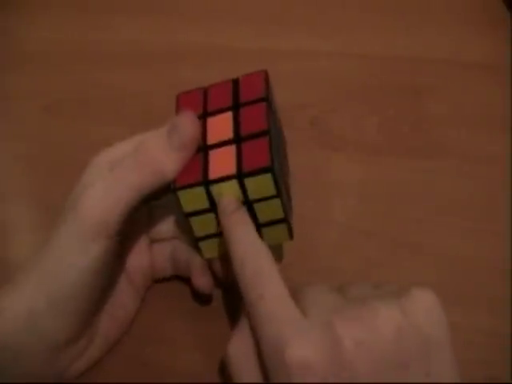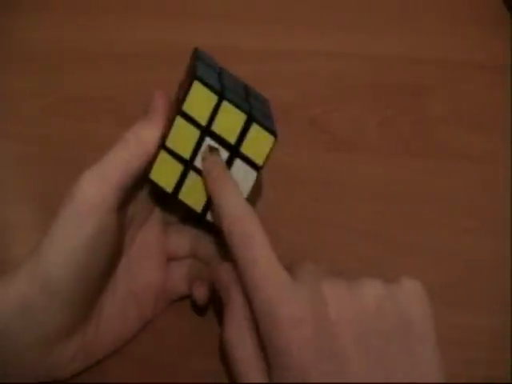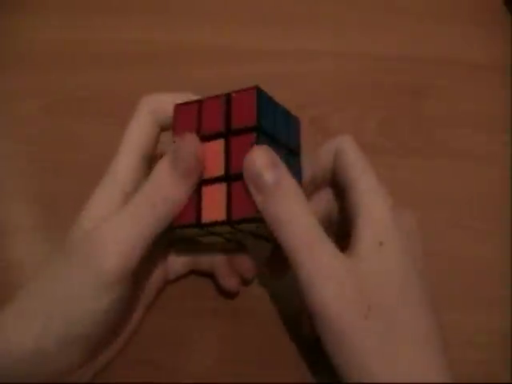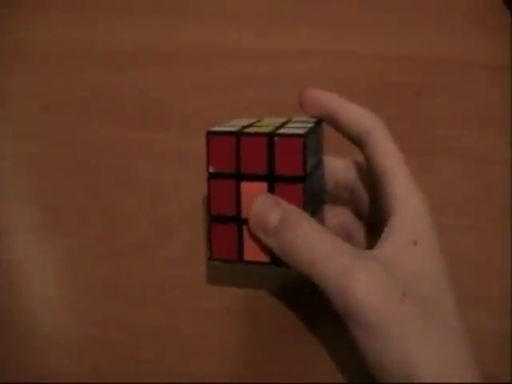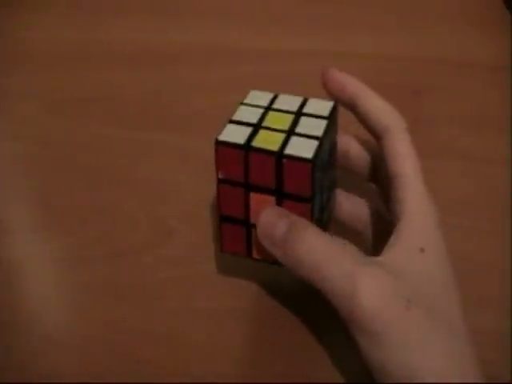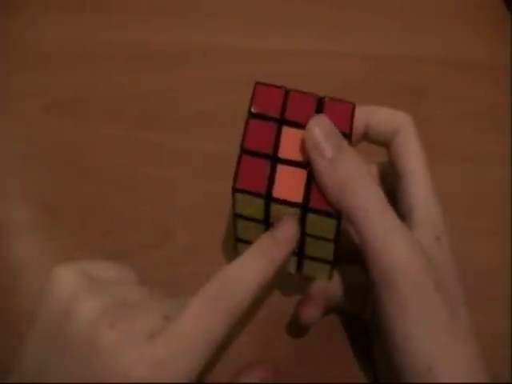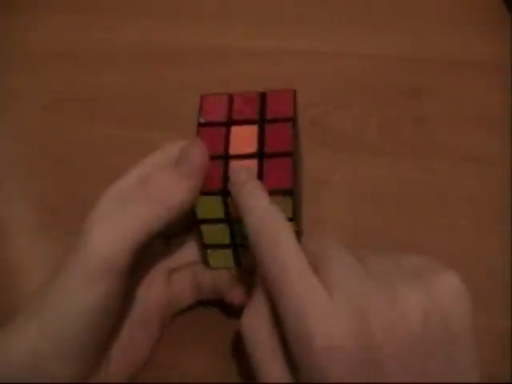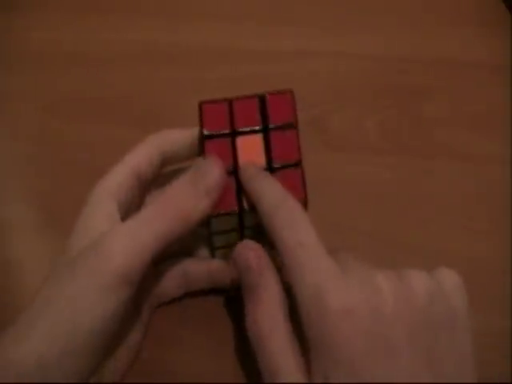This is the yellow-orange, which is one of the 4 middle layer edges, because this normally belongs down here, because yellow is on the bottom, orange on the back. So this normally belongs here, except the centers are flipped, and it belongs in the middle layer. So the rule is, when the centers are flipped, you can see that the middle layer edges have to go to different positions. The yellow-orange actually has to go up here now, because that's where the yellow-orange centers are.